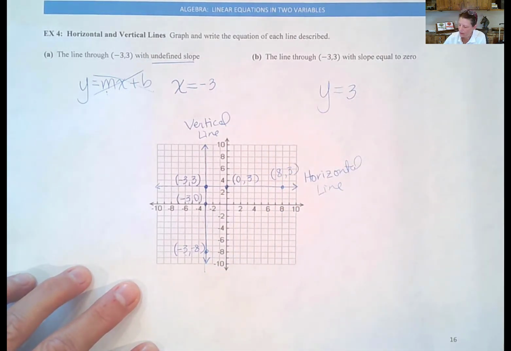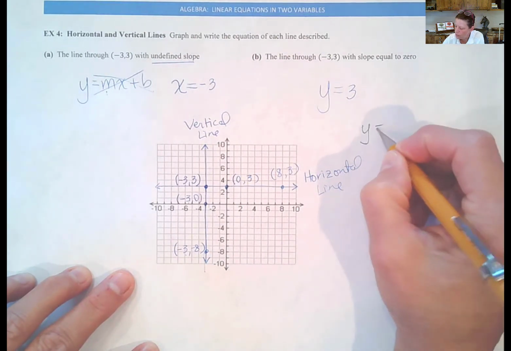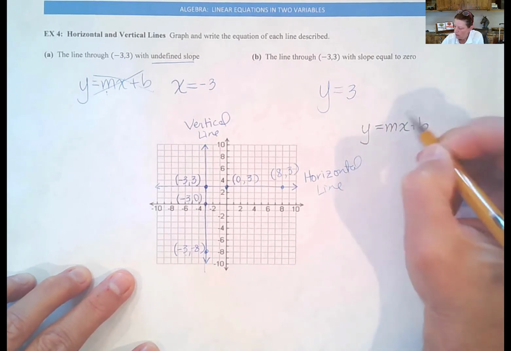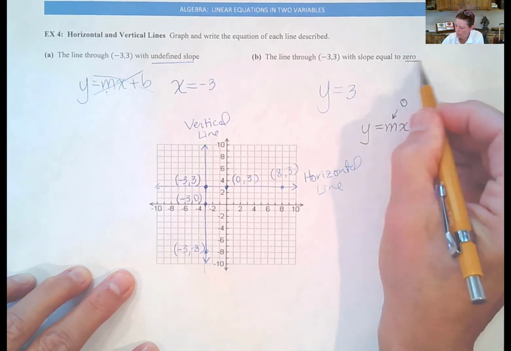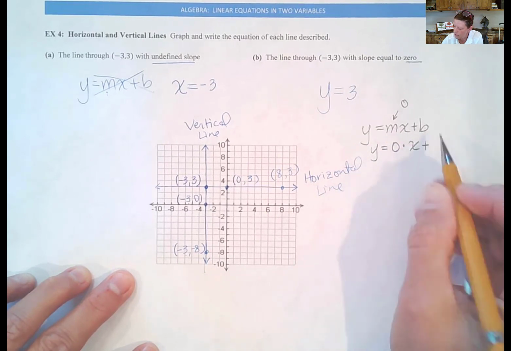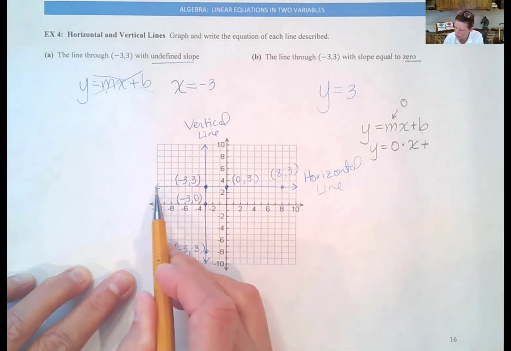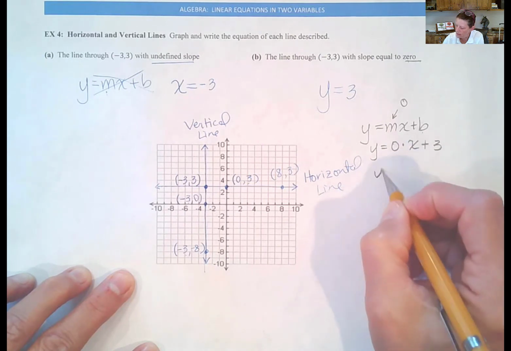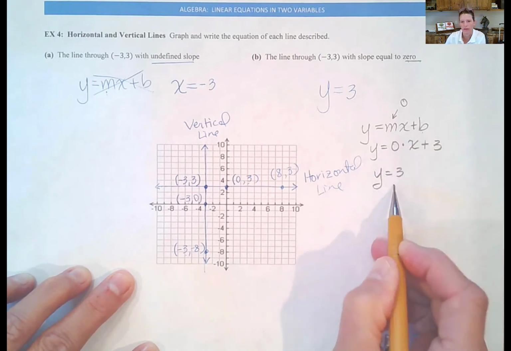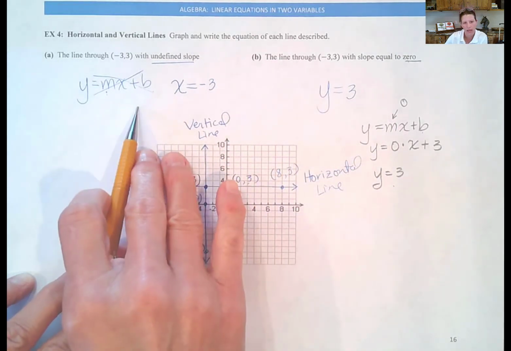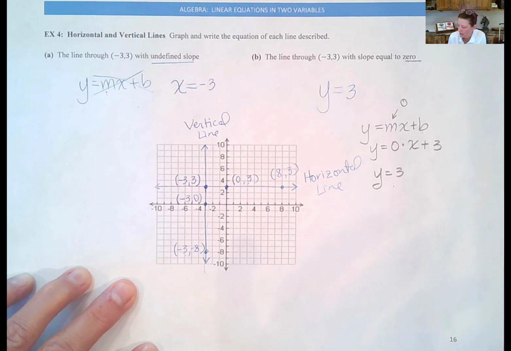Now, interestingly enough, for horizontal lines, you can actually use your formula y equals mx plus b because you know the slope is 0. That's y equals 0 times x plus our y value of the y-intercept is 3. 0 times x is 0, and we can actually obtain y equals 3. So you can actually use your formula on part B, not on part A, but go ahead and save yourself some time and simply write your answer for both of these.